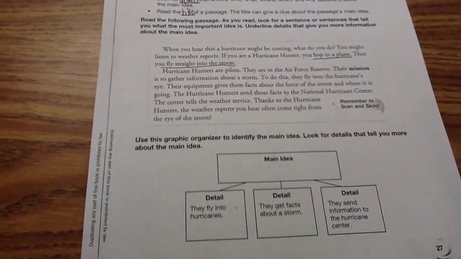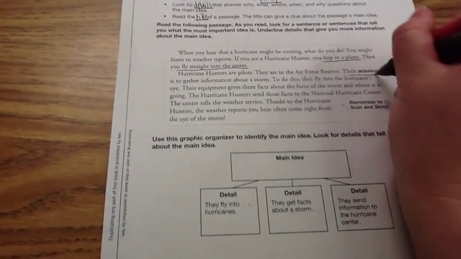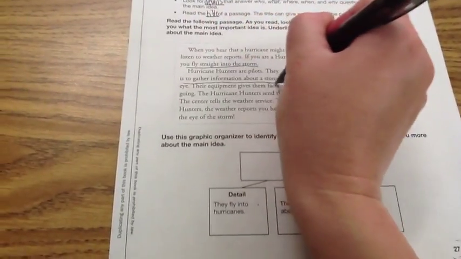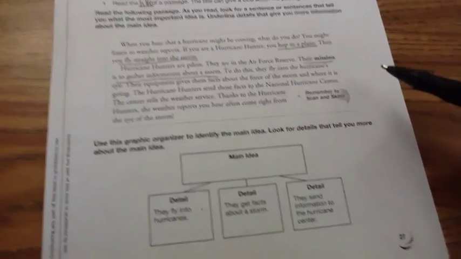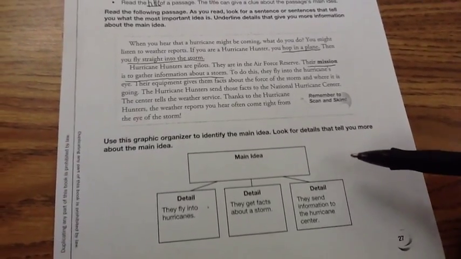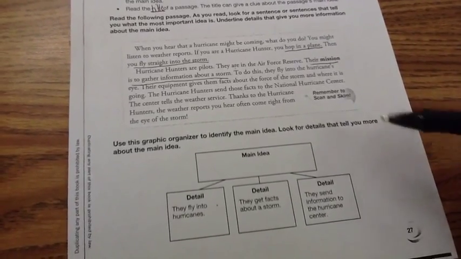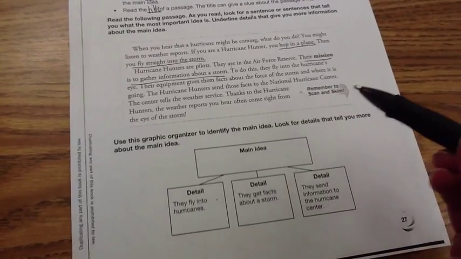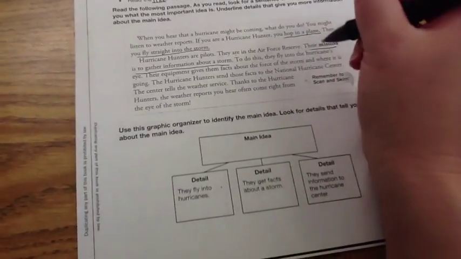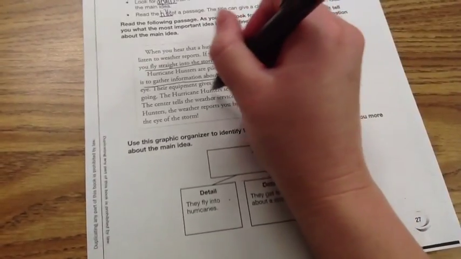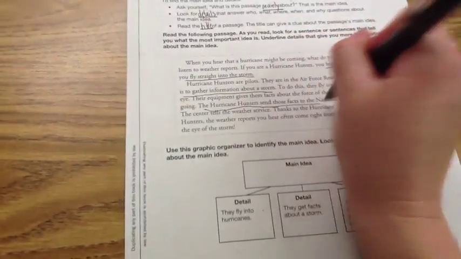I also see that the hurricane hunter's mission is to gather information about a storm. I've written that down in my second detail box. They get information about a storm. Make sure that you are underlining what I am underlining. Lastly, I learned that they send information about a hurricane to the hurricane center. So here I see that it says that they send those facts to the National Hurricane Center.